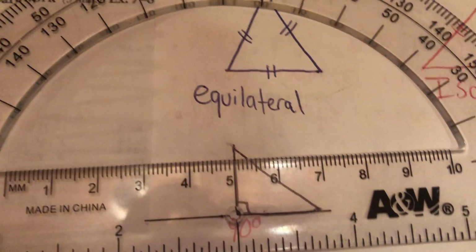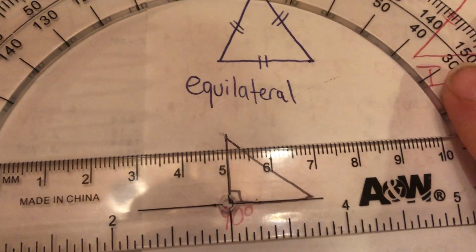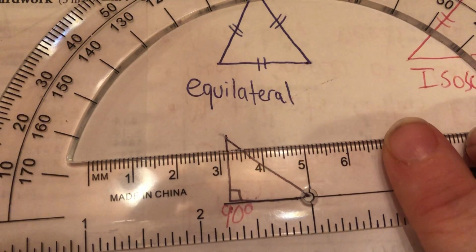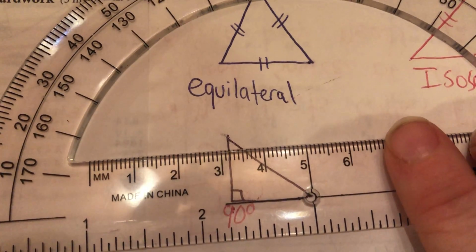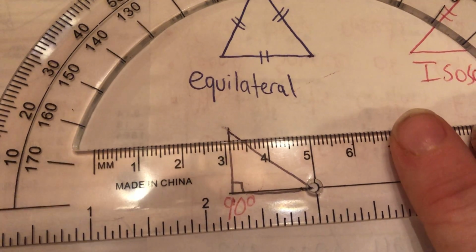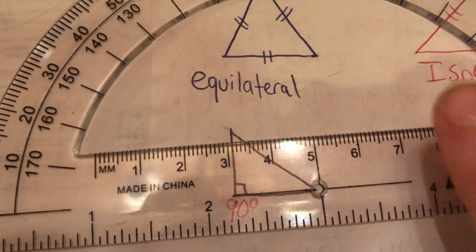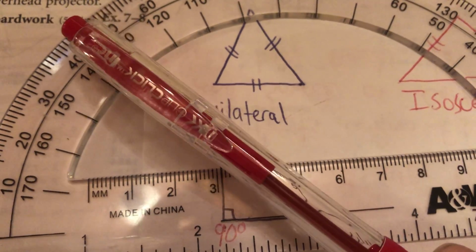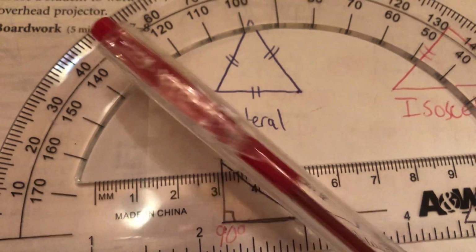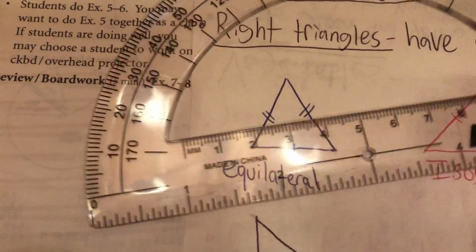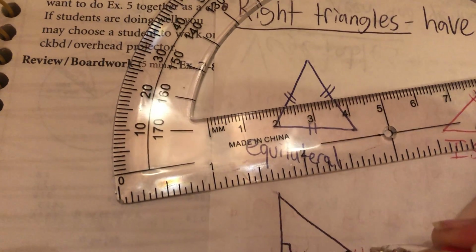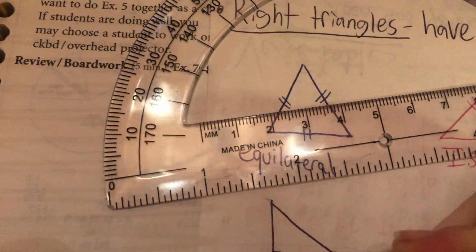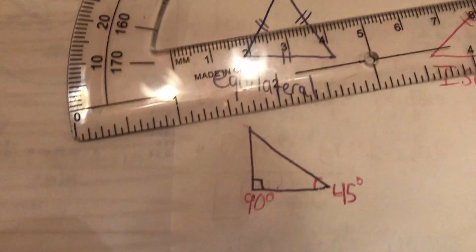Then, to measure my other angles, I'm going to have to rotate it some. I start here. Well, I don't have to rotate for this one, I guess. Put it on this vertex, make my lines add up, and follow the line. If I were to extend that line, it would get to about 45 degrees. So this angle right here is 45 degrees.